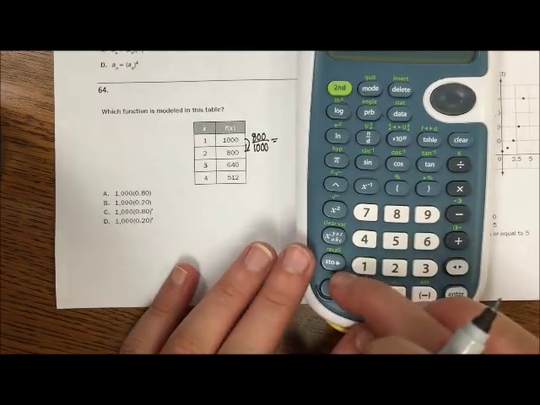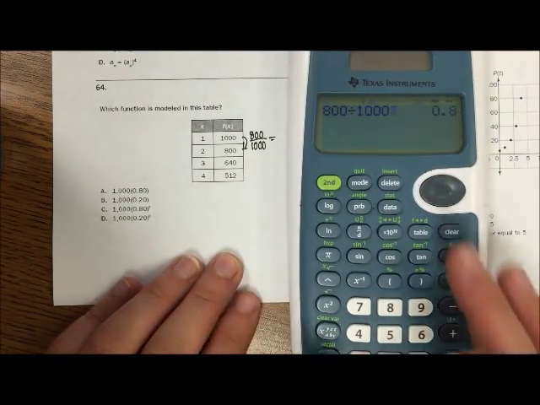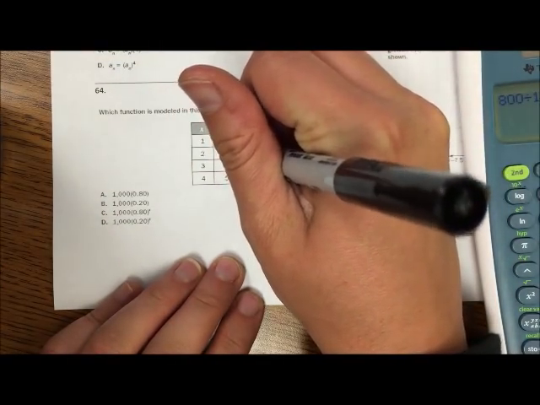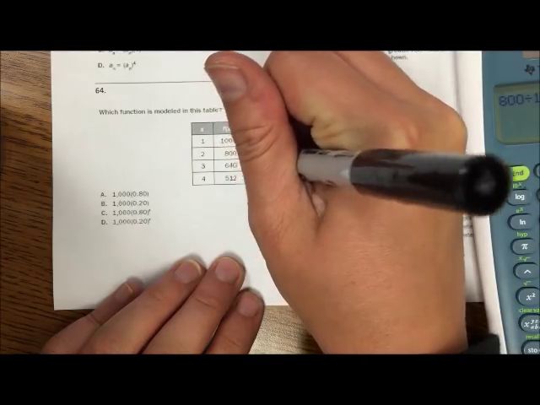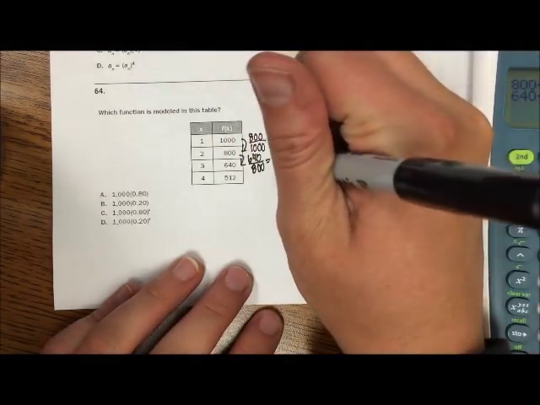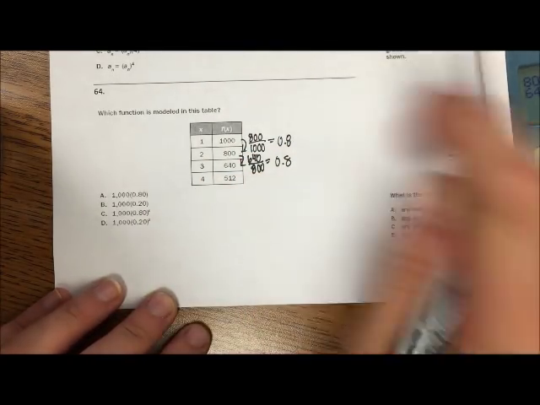So division, 800 divided by 1,000 gives me 0.8. All right, 640 divided by 800 gives me 0.8. So it looks like it's 0.8 since we're multiplying, right?